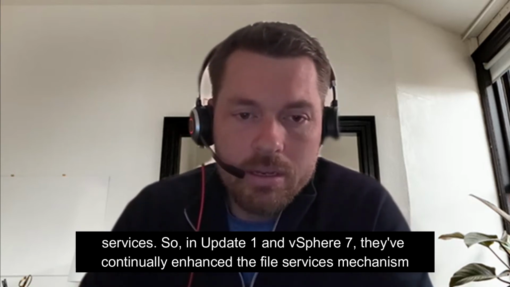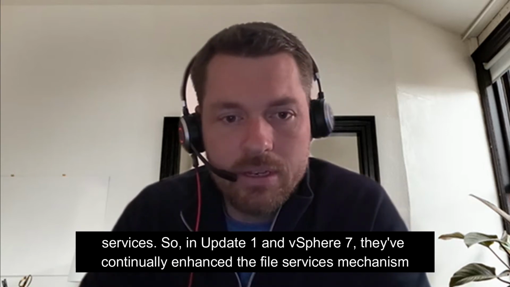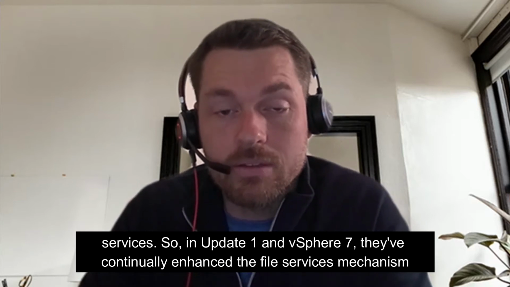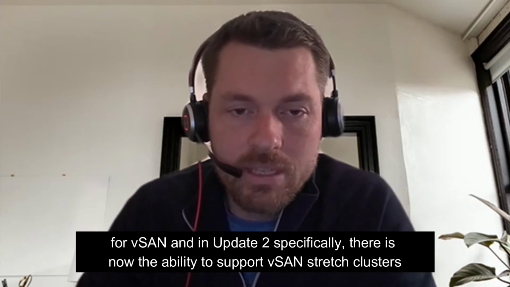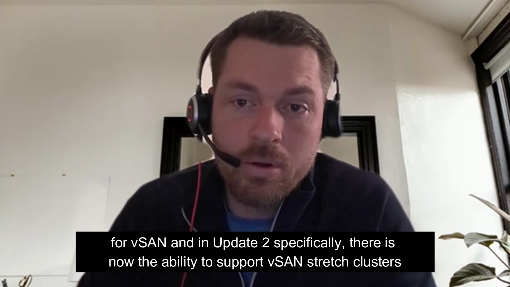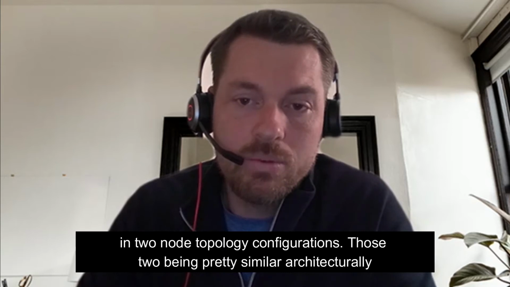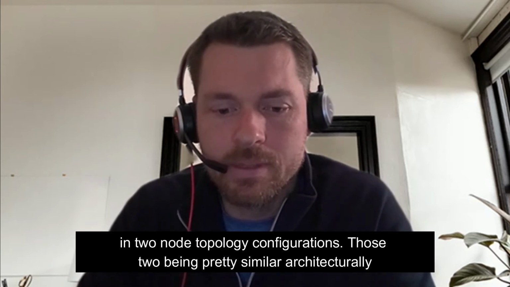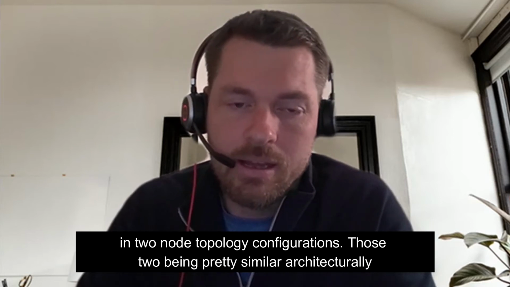So in Update 1 and vSphere 7, they've continually enhanced the file services mechanism for vSAN. And in Update 2 specifically, there is now the ability to support vSAN stretch clusters in 2-node topology configurations. Those two being pretty similar architecturally.